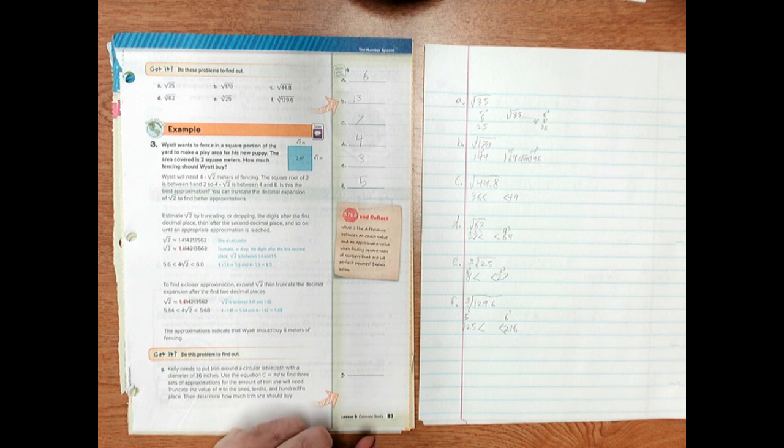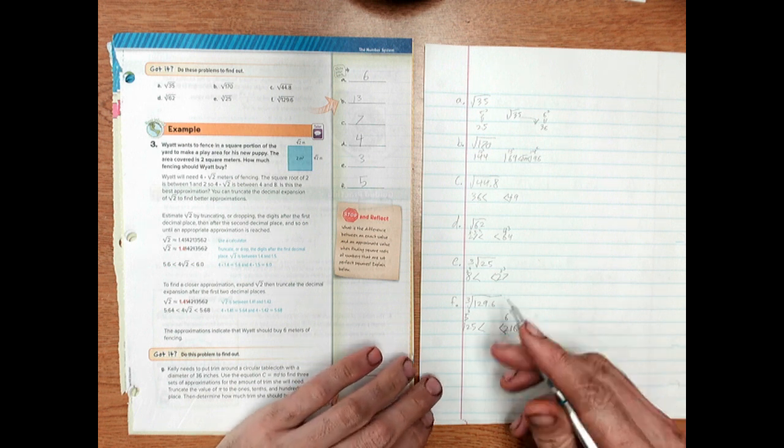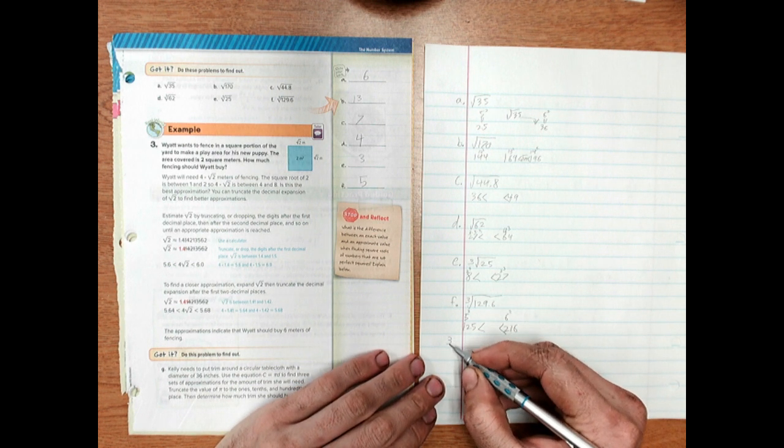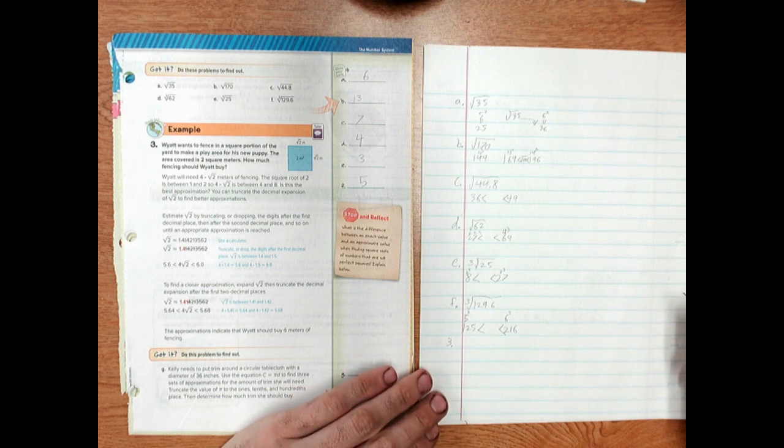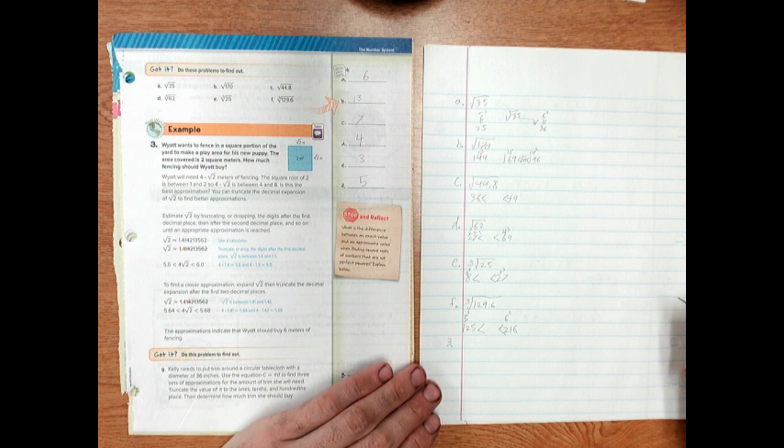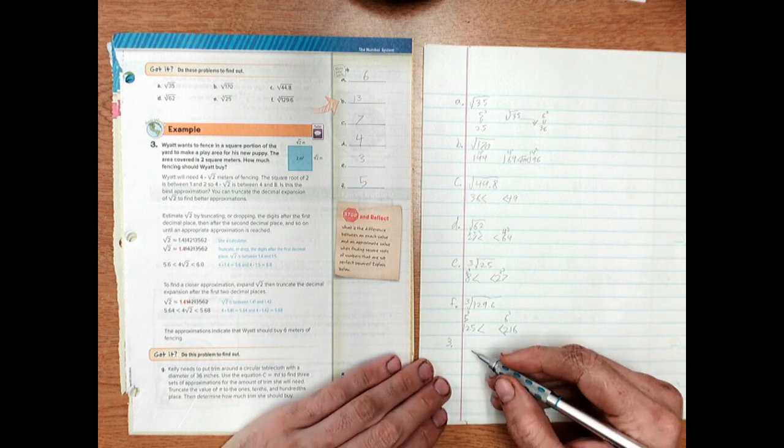Next example, number 3. Wyatt wants to fence in a square portion of the yard to make a play area for his new puppy. Oh boy, puppies, I like those. The area covered is 2 square meters. How much fencing should Wyatt buy? Wyatt will need 4 times the square root of 2 meters of fencing. That probably does not make much sense to you. So how much fencing does he need?